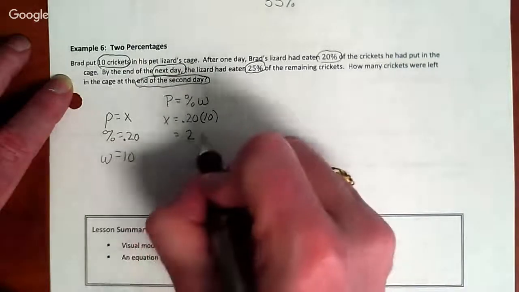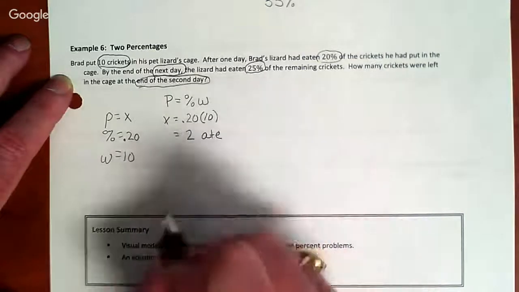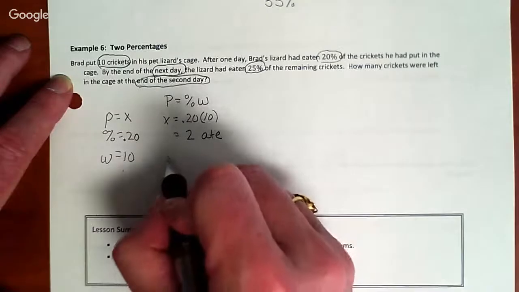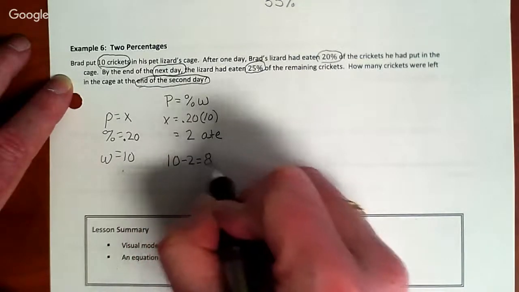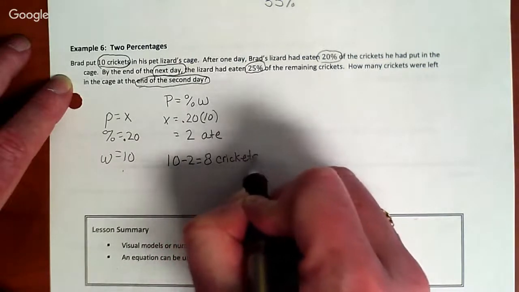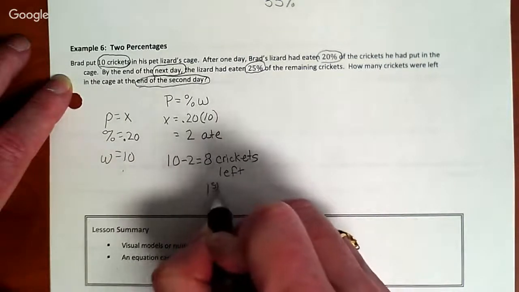So that's how many that the lizard ate. So we need to subtract that from 10. That's how many he would have left. So 10 minus 2 equals they have 8 crickets left. And that's the first day.